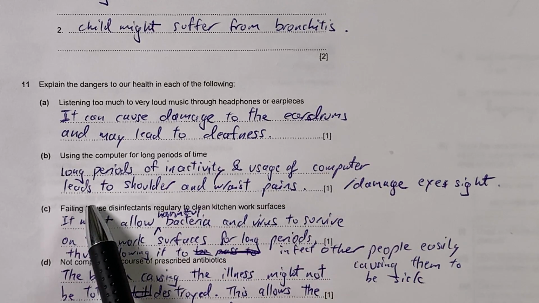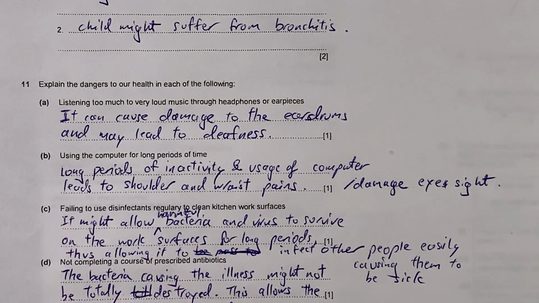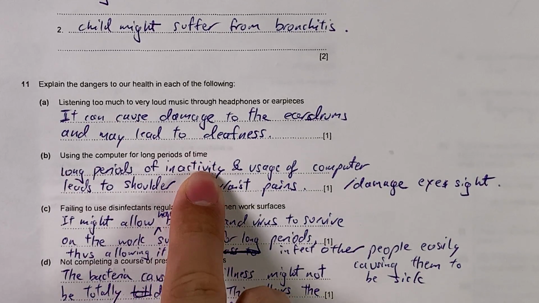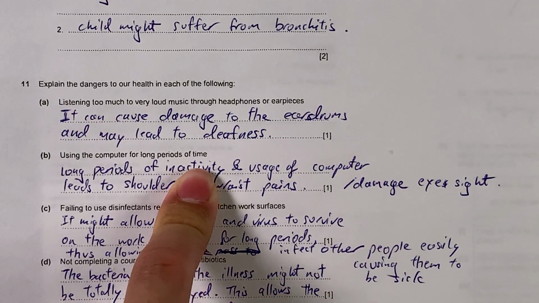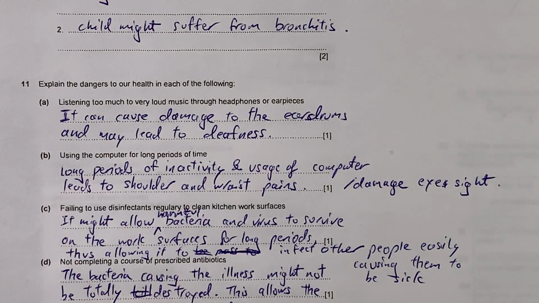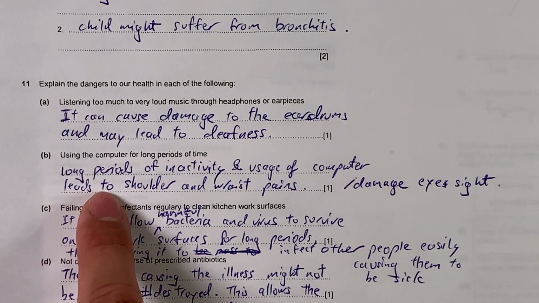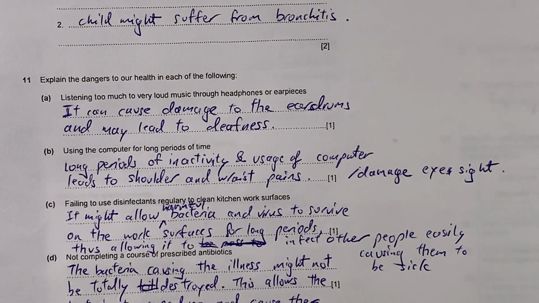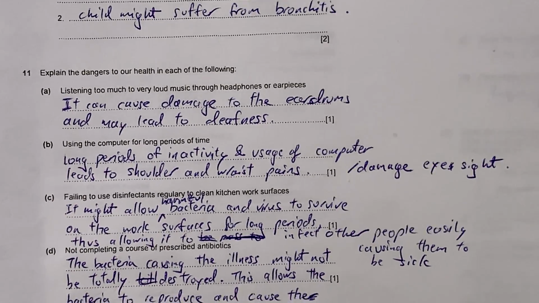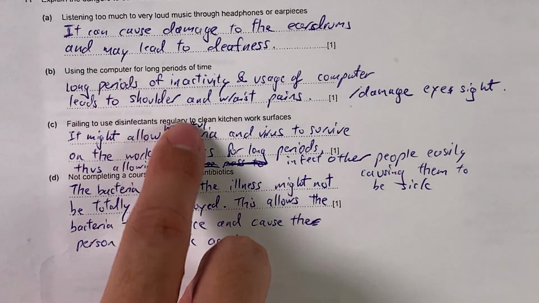Second one, if you are using a computer for long periods of time, like what we explained in class, you are lacking physical activity. Long periods of inactivity, lack of physical activity, will make you very unfit. Looking at computers for long periods will also damage your eyesight. Other things are shoulder and wrist pains, the joint pains, due to the inactivity.